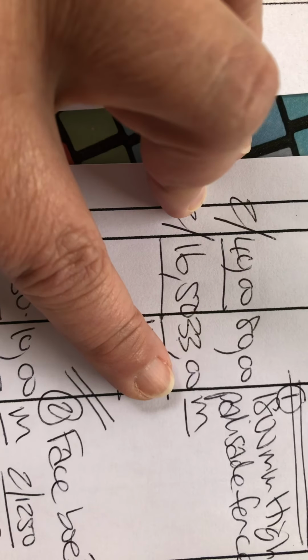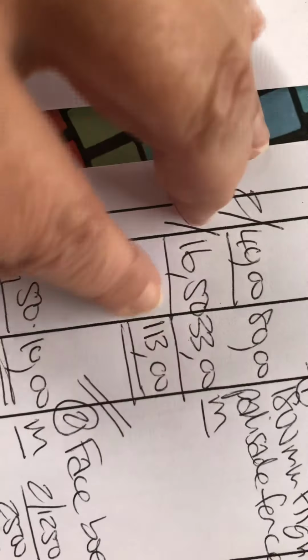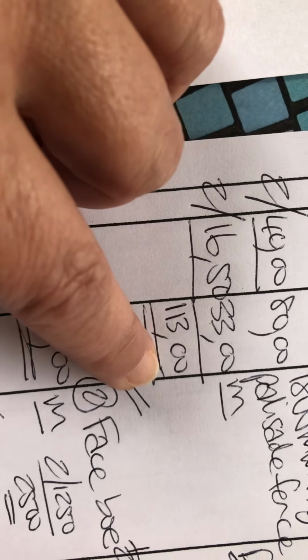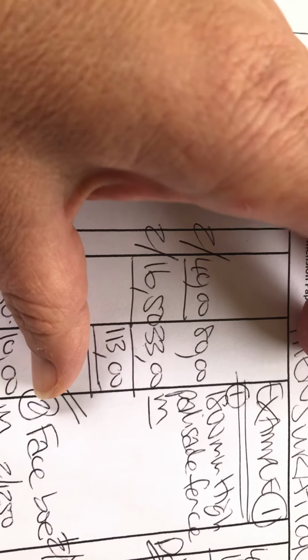If I now want the total, I will add these together, which equals 113.00, and that's my final dimension. Okay, and I will finish off. As you can see, everything that's between my lines belongs together.